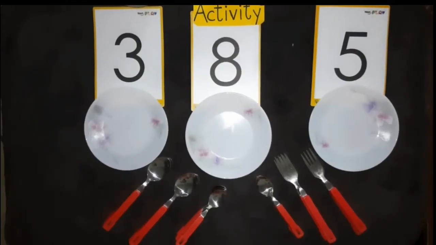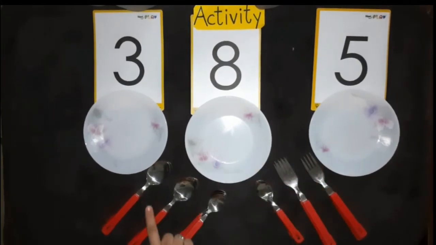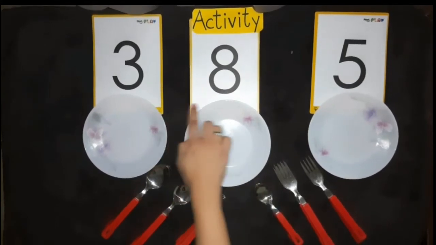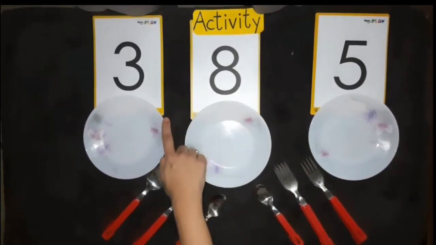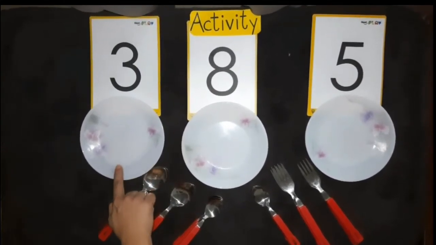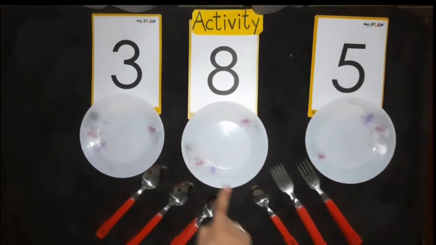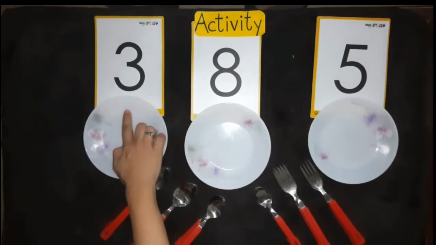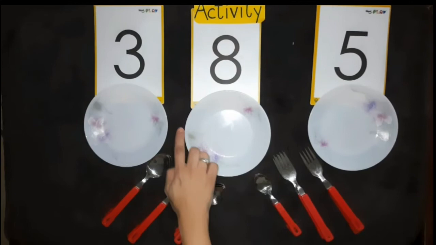Children, I have for you plates, few spoons and forks, and flashcards of numbers written on them. What you have to do, you have to keep in the plate spoons or forks as per the number which is kept near the plate. So let's first recognize the number.